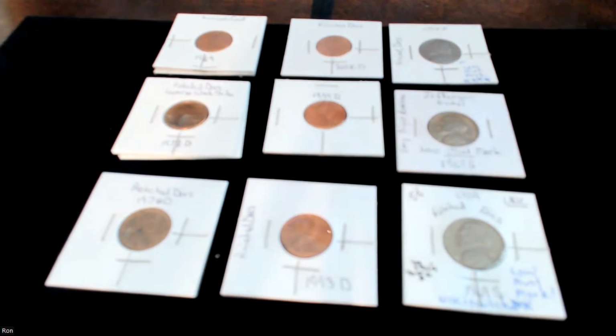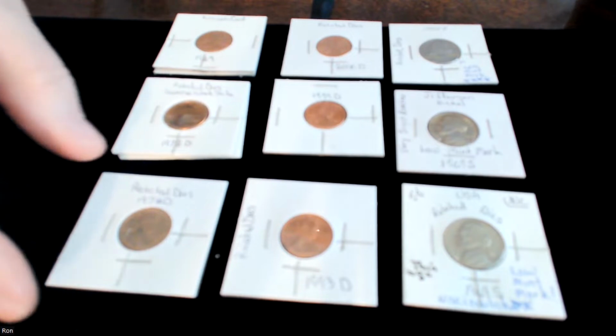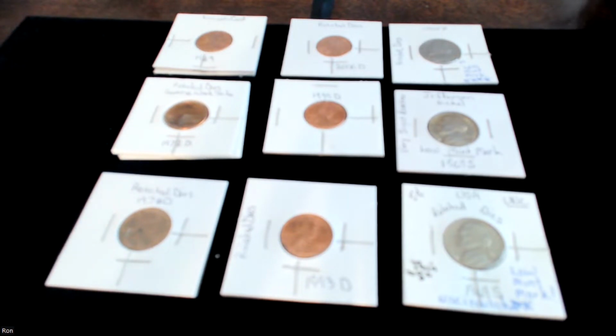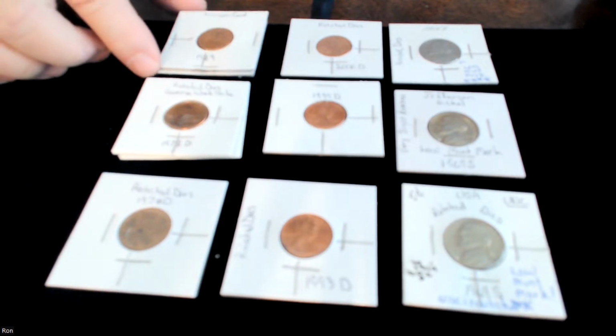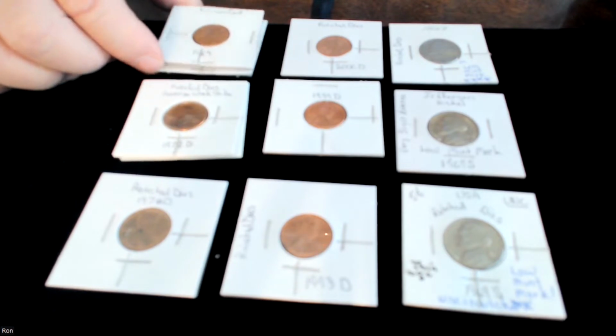But in any case, these are the coins I'm going to share with you, and I'm going to put them one at a time under the coin microscope. But I'd like to share one with you to begin with, and I'm going to share perhaps this one right here.